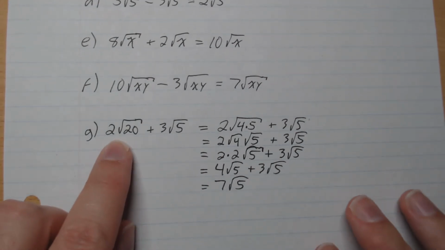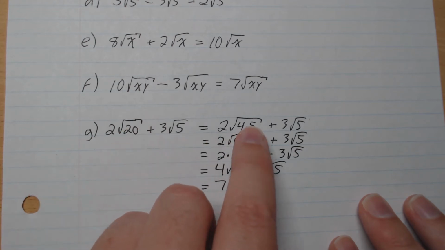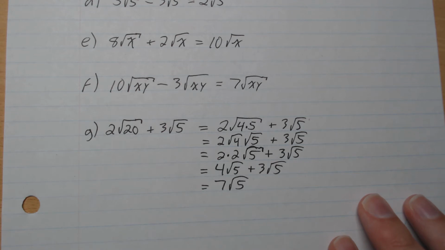G, 2 root 20 plus 3 root 5. We're going to rewrite root 20 as root 4 times root 5, which is 2 root 5. And so now we have 4 root 5 plus 3 root 5, which gives 7 root 5.